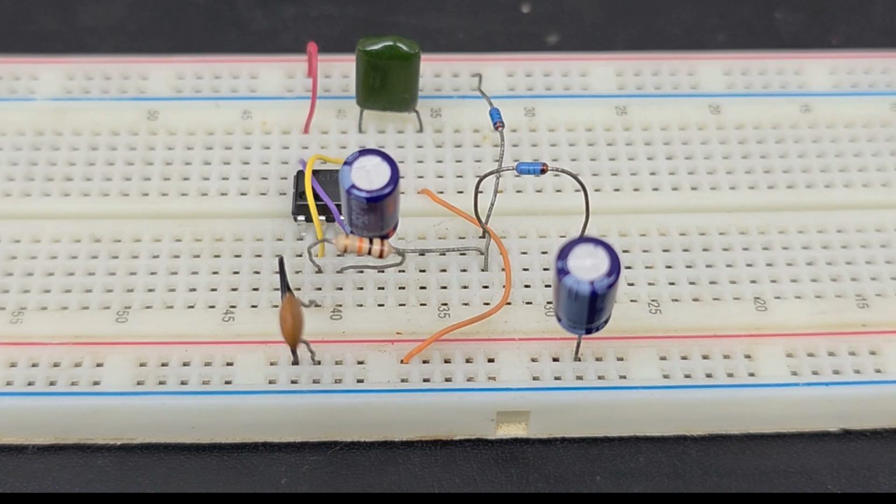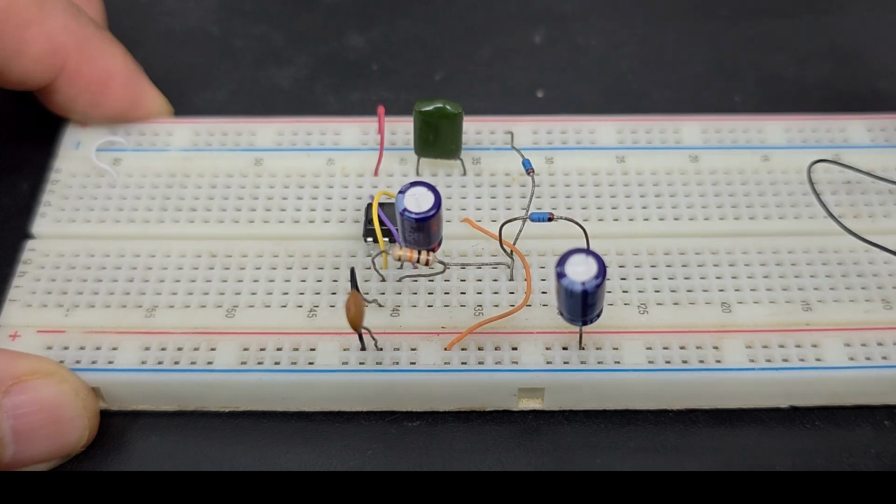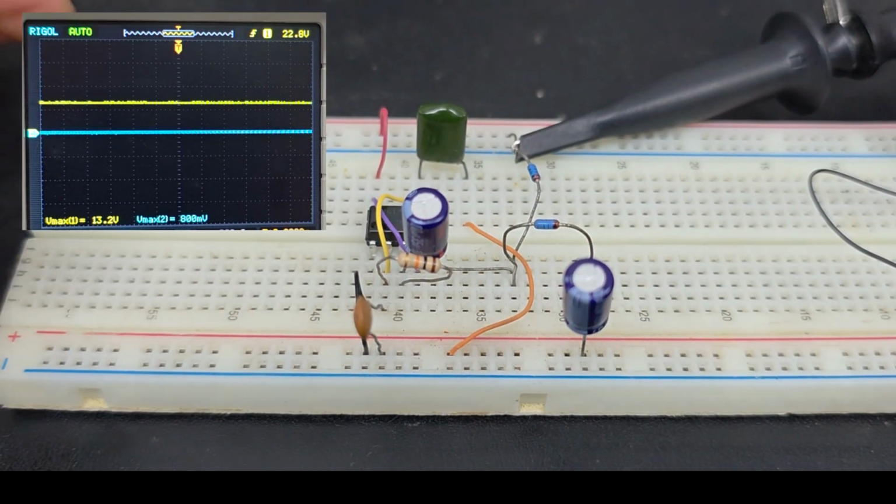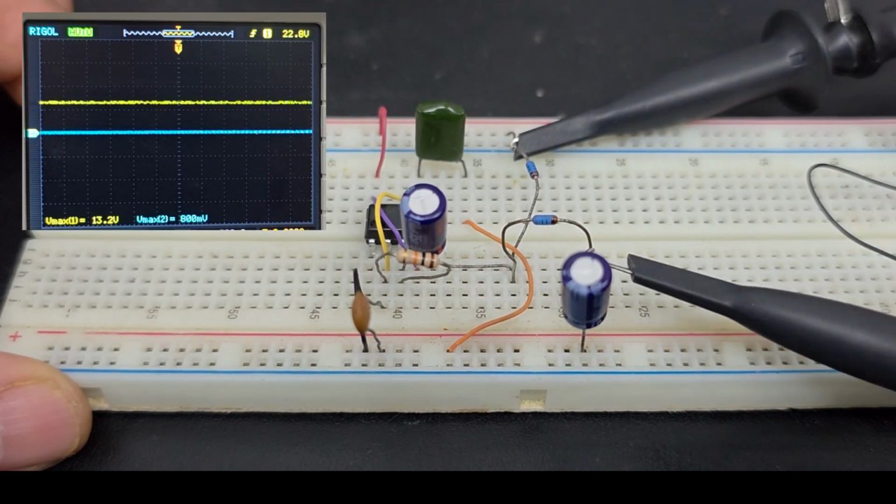Perfect for low power loads or circuits requiring higher voltage. A great project for electronics enthusiasts looking to experiment. Easy to build, minimal components. Try it now and unlock the power of voltage doubling.